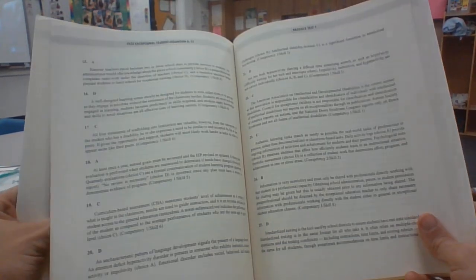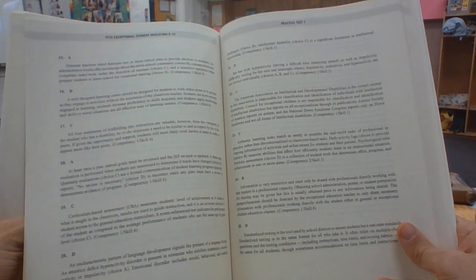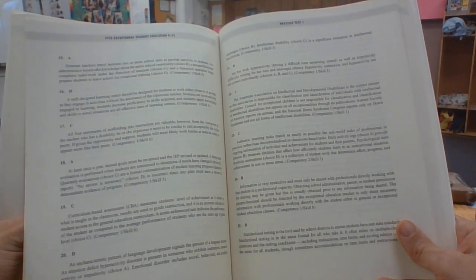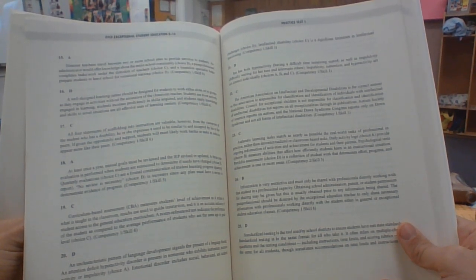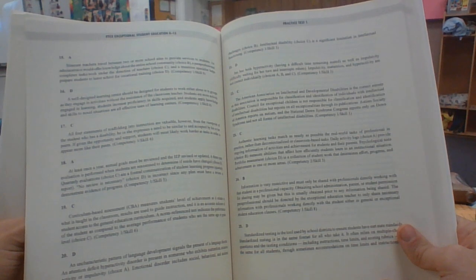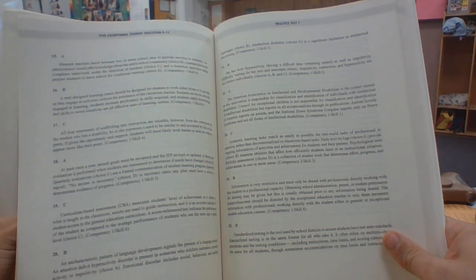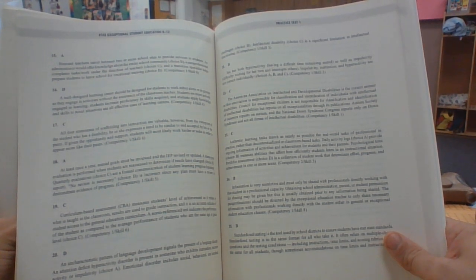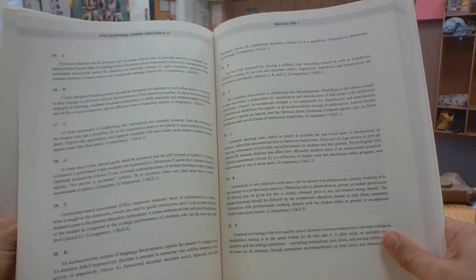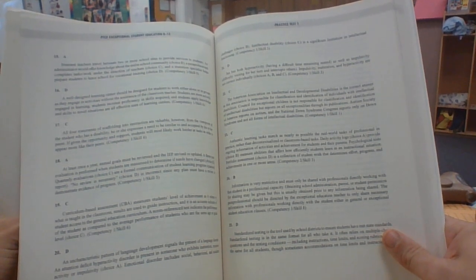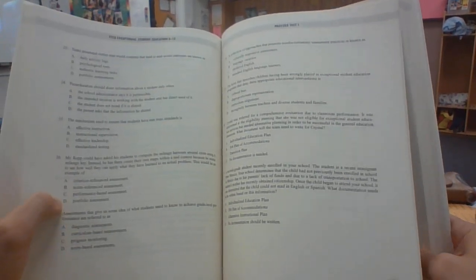C. Authentic learning tasks match as nearly as possible the real-world tasks of professionals in practice rather than decontextualized or classroom-based tasks. Daily activity logs, which was choice A, provide ongoing information of activities and achievements for students and their peers. Psychological tests, which was choice B, measure abilities that affect how efficiently students learn in an instructional situation. Choice D, portfolio assessment, is a collection of student work that determines effort, progress, and achievement in one or more areas. So 23 was C, authentic learning tasks.